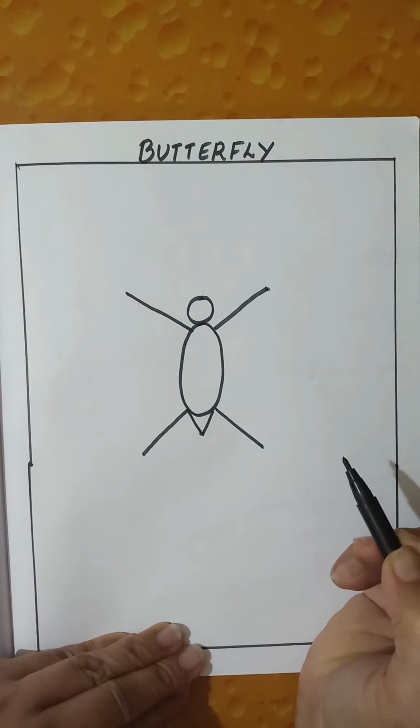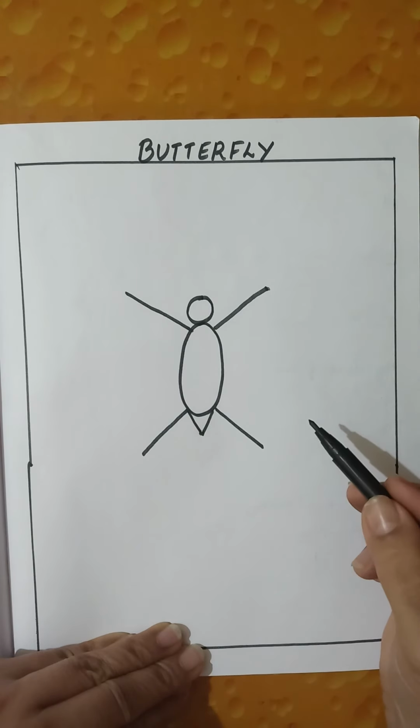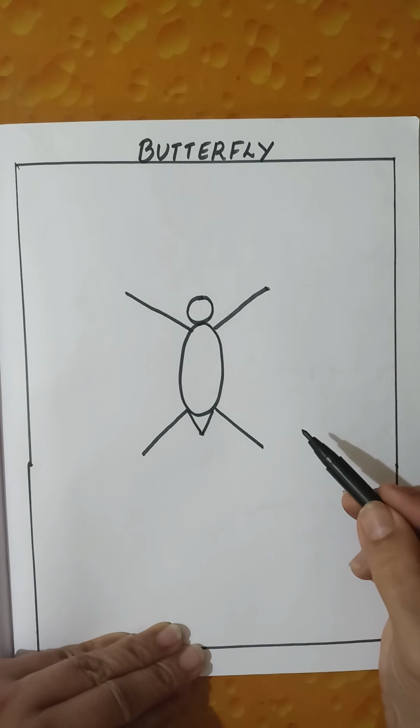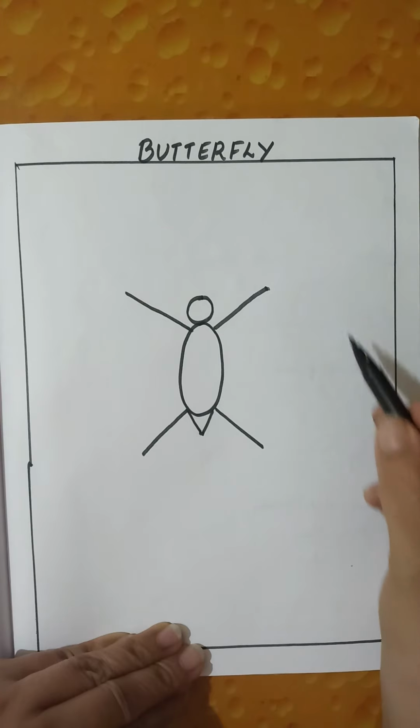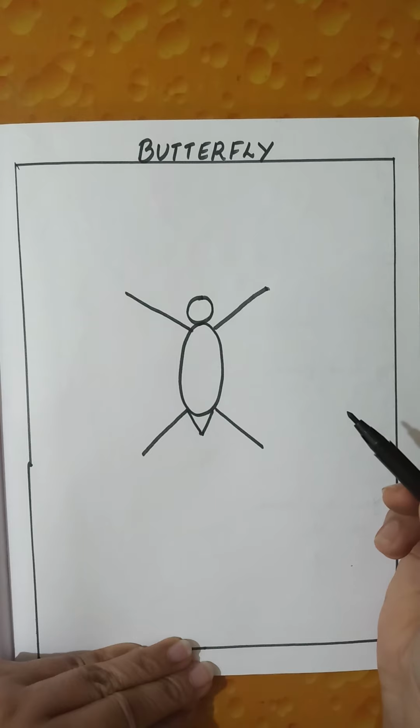Slanting lines. All right. Once you finish this, then you are going to draw the other part of it. So finish this first. I'll give you 1 minute to do. Finish this much. It's very easy.